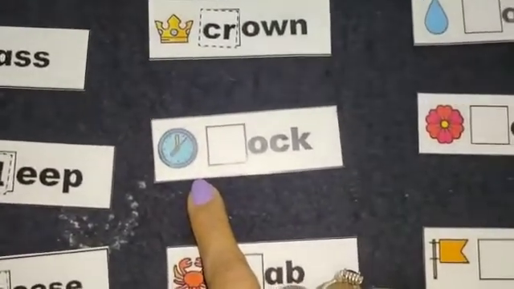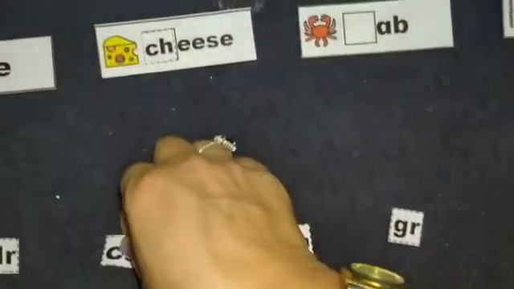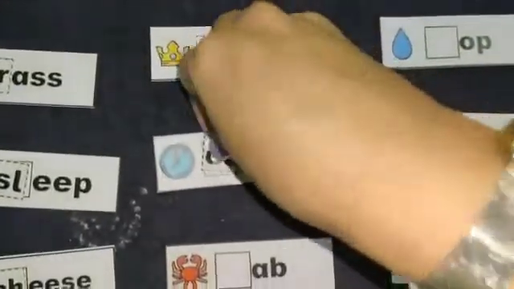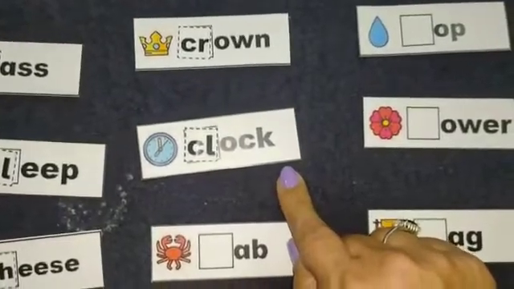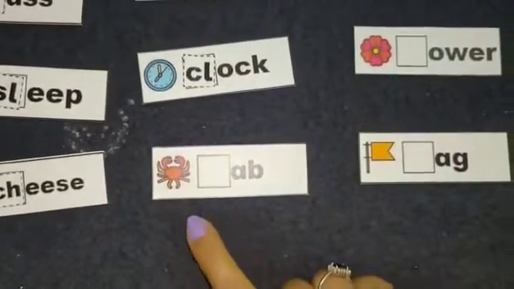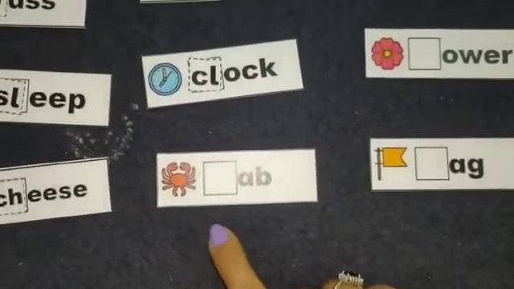Then we have clock. Very good. Clock. So we'll take CL and we'll place it here. C-L-O-C-K. Clock.